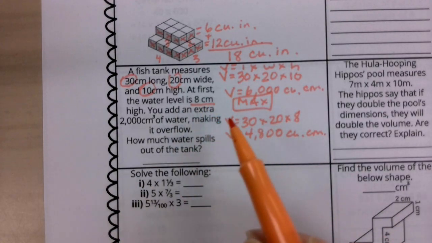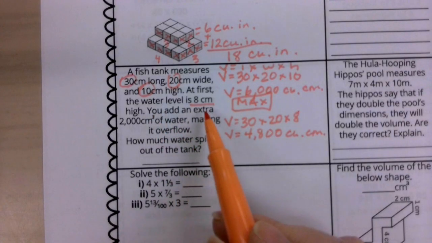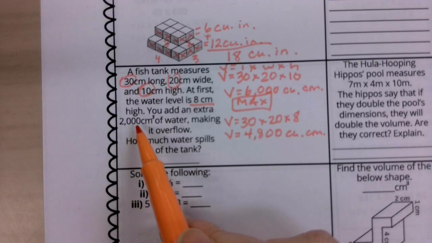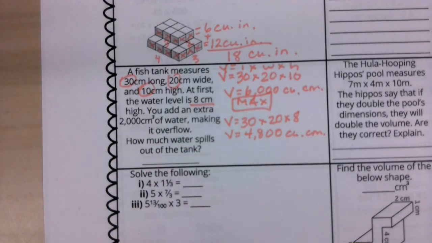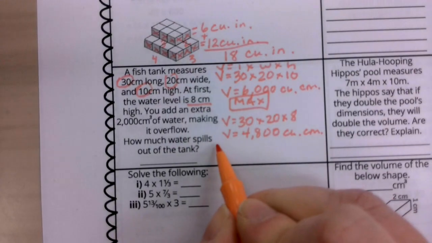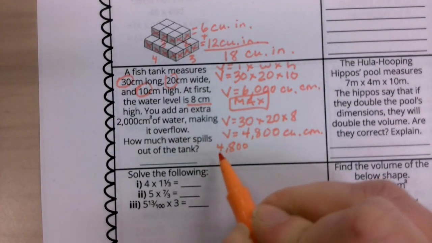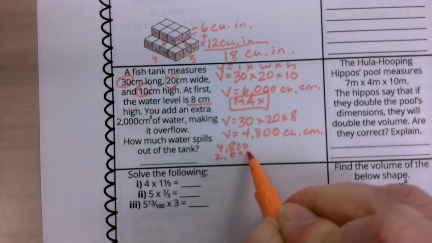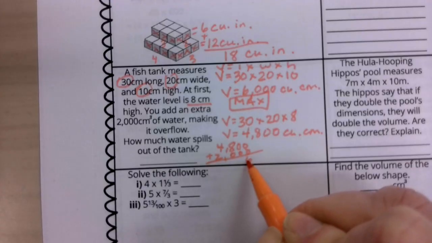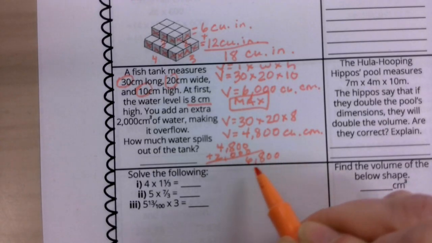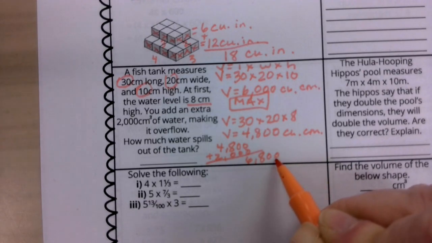Okay. Now, let's go and read the next part. You add an extra 2,000 cubic centimeters of water, making it overflow. How much water spills out of the tank? Well, if I was at 4,800 and I added 2,000 cubic centimeters of water, I am now at, I tried to be at 6,800 cubic centimeters.